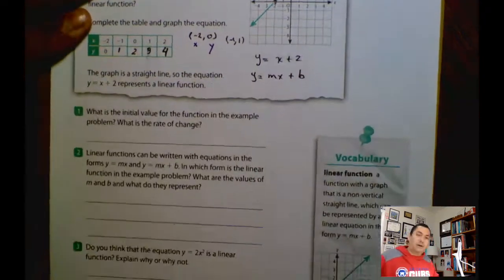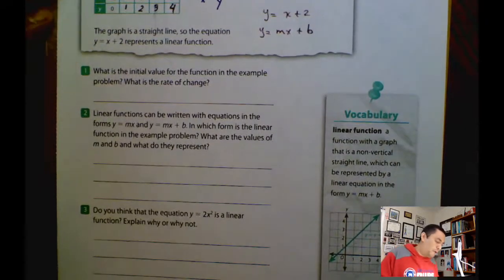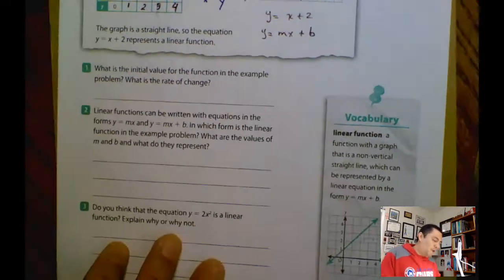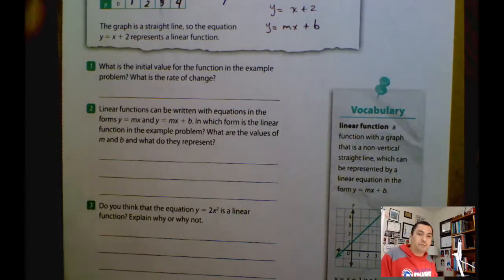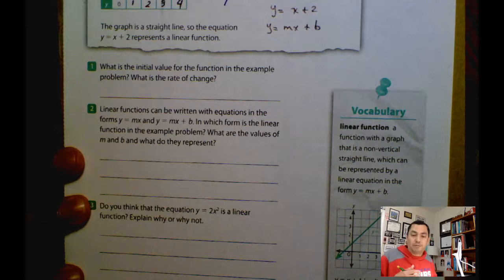Okay, so let's solve the following problems. Problem number 1. What is the initial value for the function in the example problem? What is the rate of change?